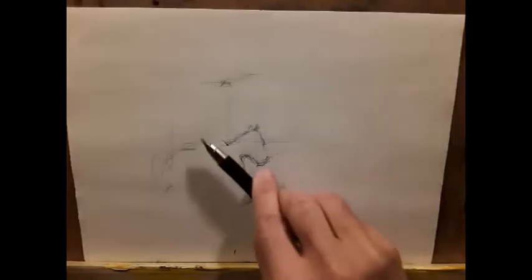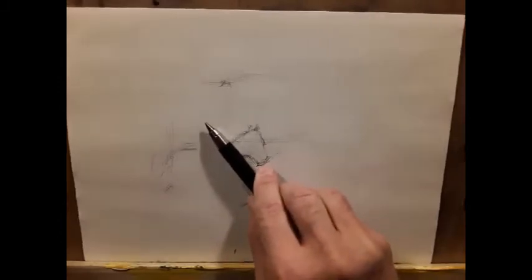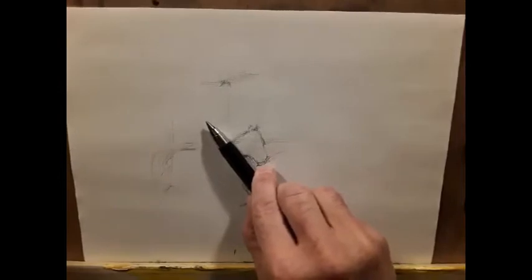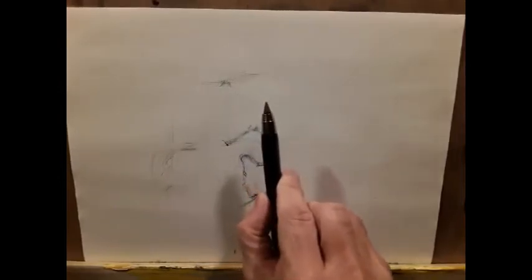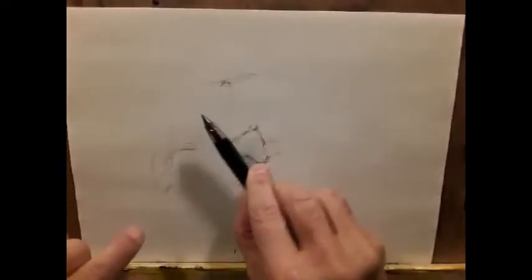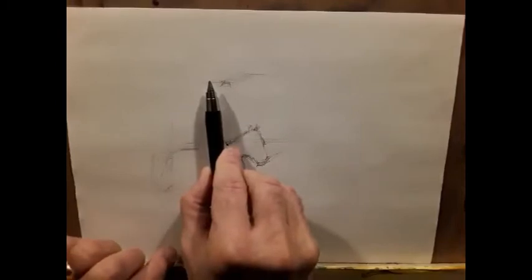Okay, I found a measurement I can use. The horse's head from the neck up here to the nose, I can take that measurement. This is a hard one. From the back of his neck to his nose, I keep that measurement.